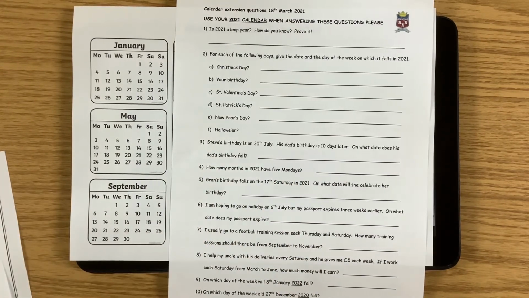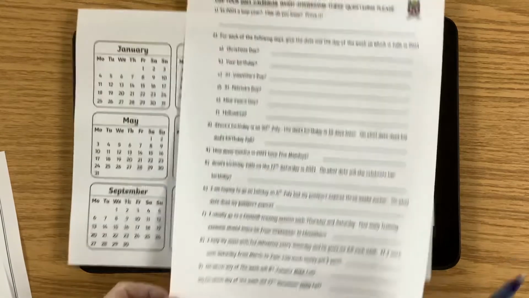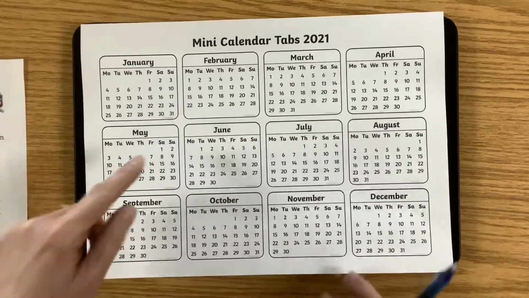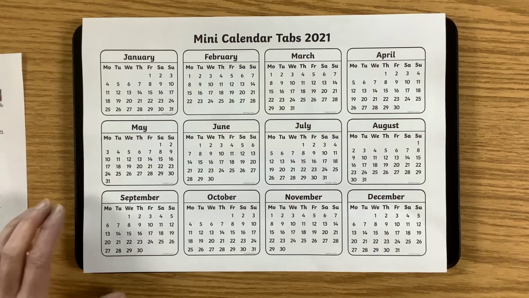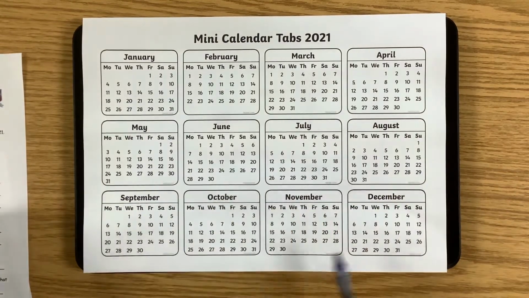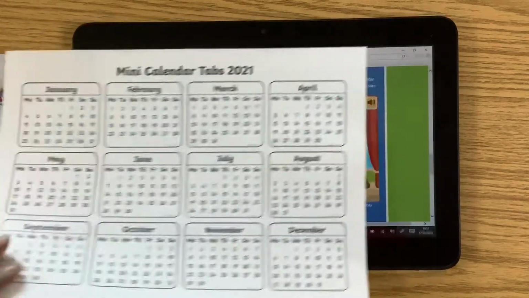So the final 2 questions are all to do with 2022, the next year, and a question about 2020. You'll have to use the information that's on our calendar to help you work those out. So today's task involves quite a bit of thinking, but it will be really important to have your copy of this calendar either printed out or have it on a screen that you can see.